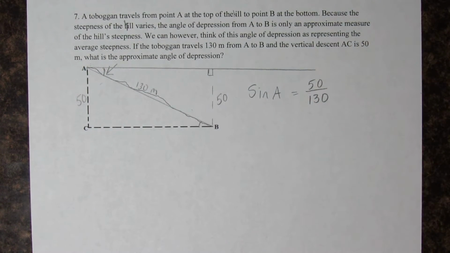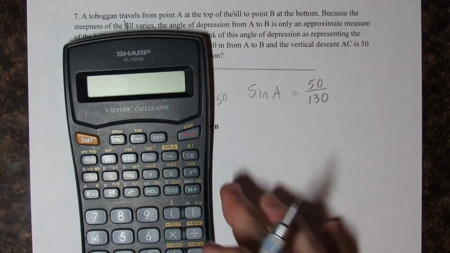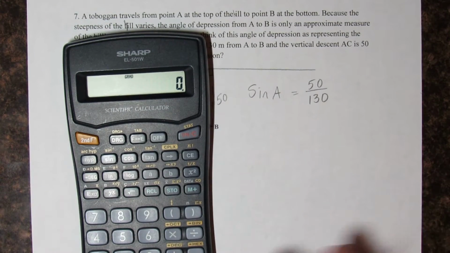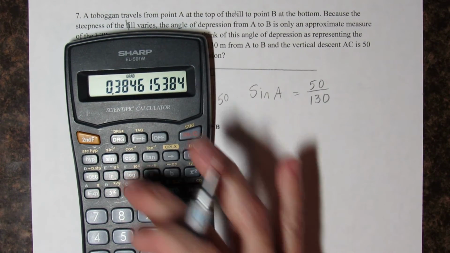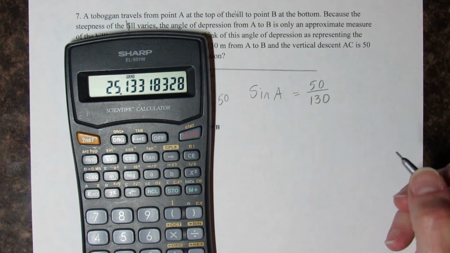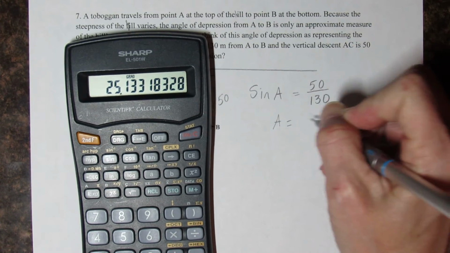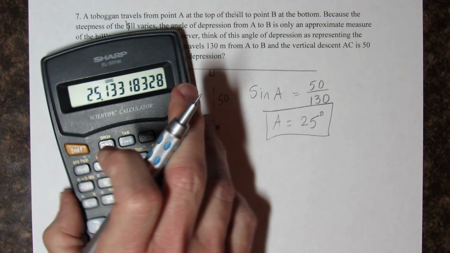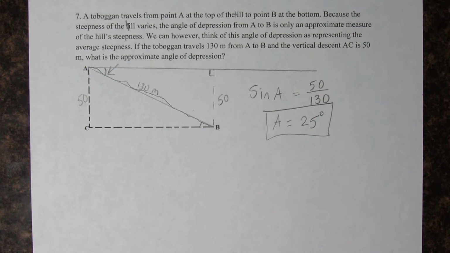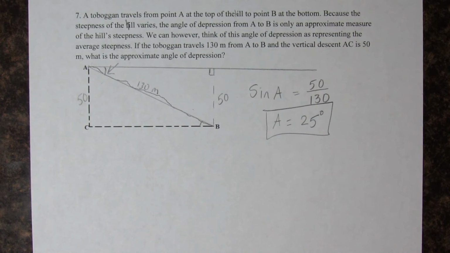So since we're looking for the angle, we have to use inverse sine. So 50 divided by 130. And then we take inverse sine, and we get that angle A is about 25 degrees. So that is the approximate angle of depression.